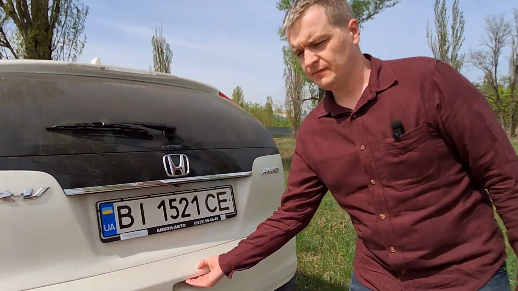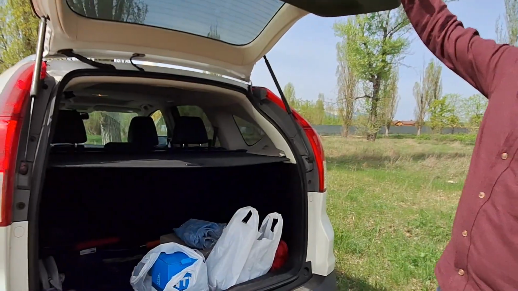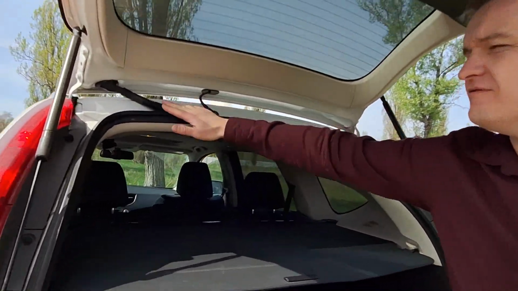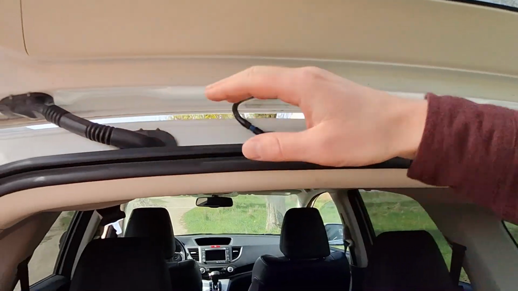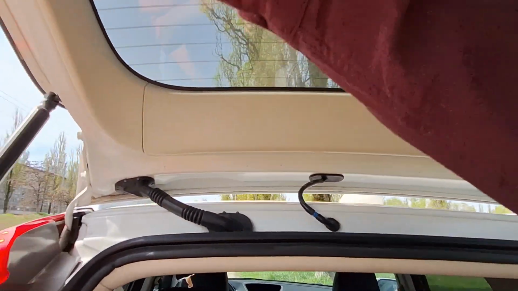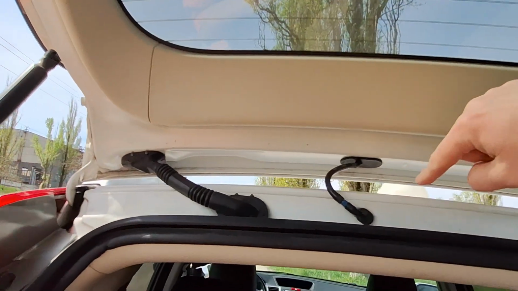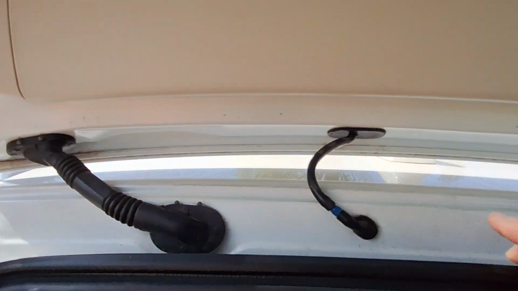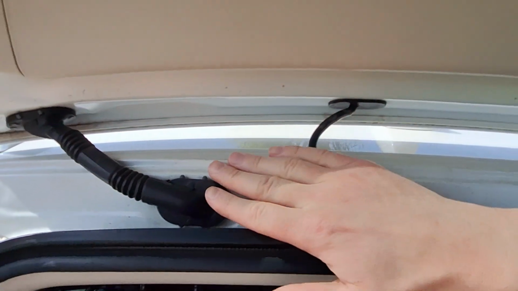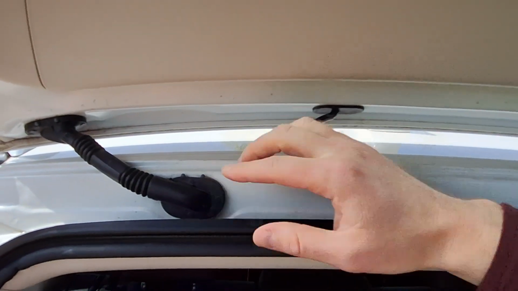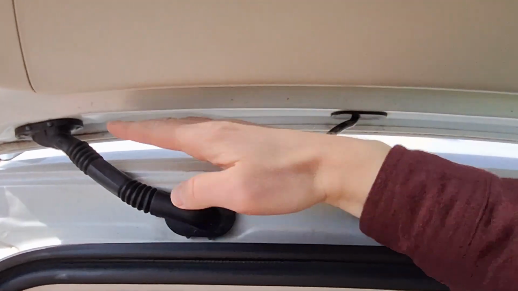The second option is that the wiring in your car may be faulty. Here you have a bunch of wires that go from your camera this way, and they go directly to your infotainment system. The common places where the problem may happen are here or here.